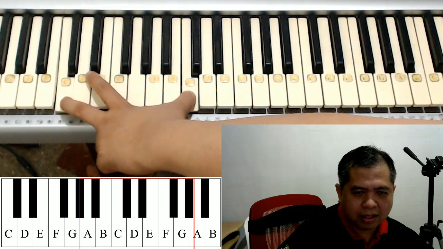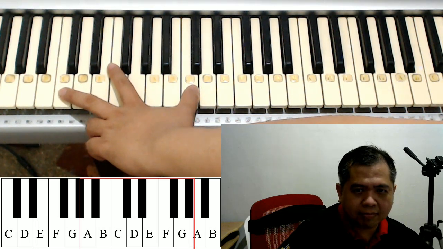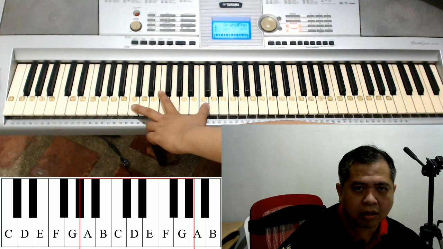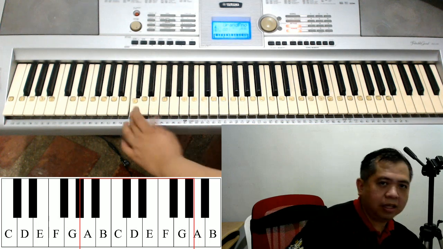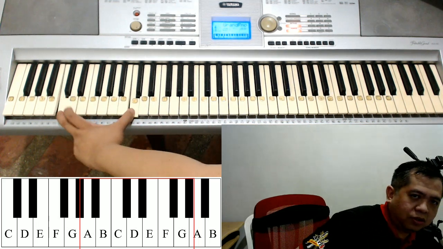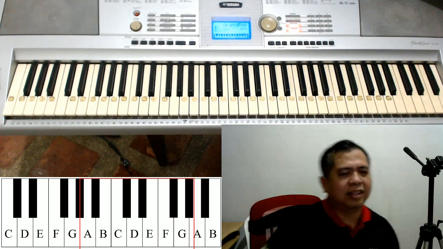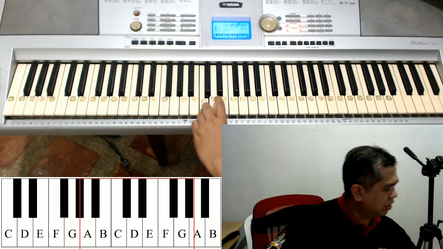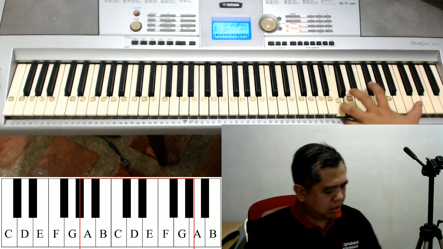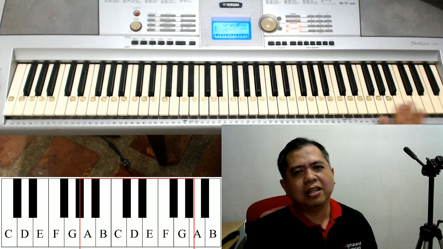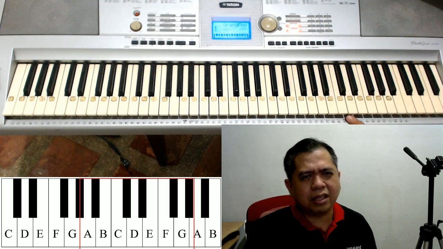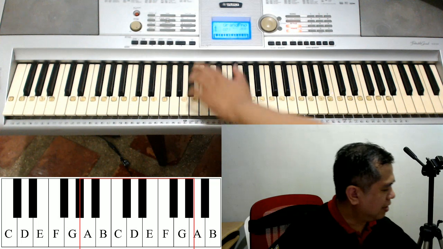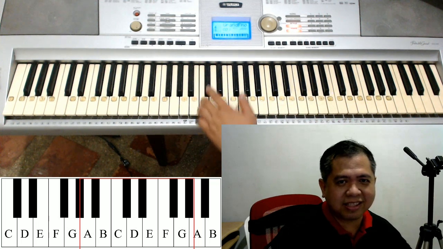C3, wait, let me zoom out for a bit. There, zoomed out. So this is C4 actually, C3, C2, low, C2, C3, C4, C5, C6, C7. So this keyboard is, I think, a 70-something key, it's incomplete. But the middle C is always C4.